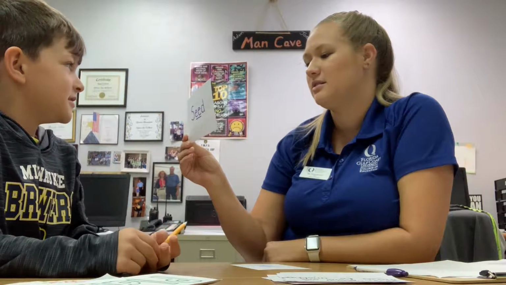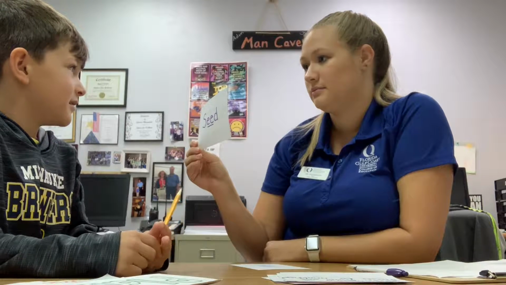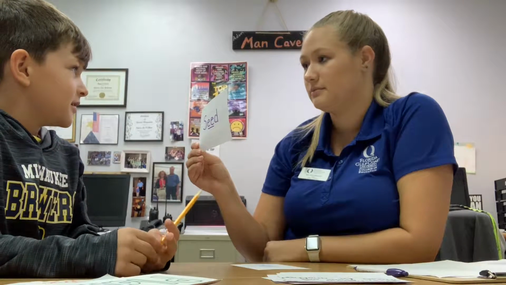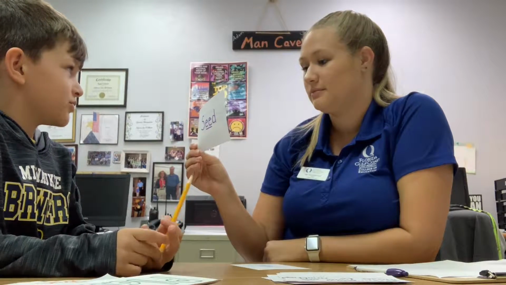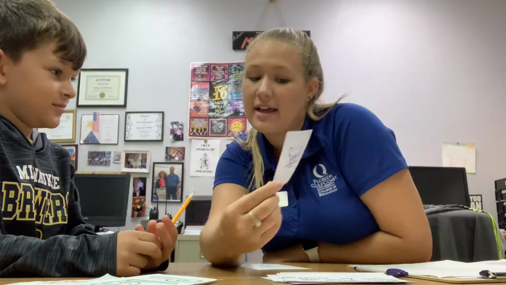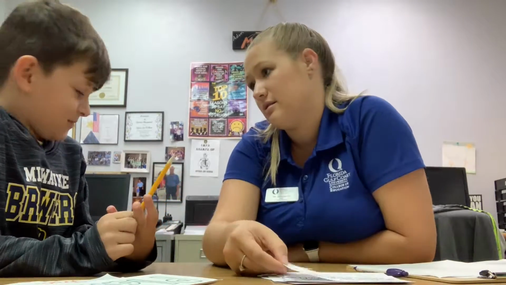Seeds. Seeds are a small parasite-like orb that goes into the ground and produces roots. Yep, so what I wrote is that it's the flowering plant's unit of reproduction. It's how plants make new plants.